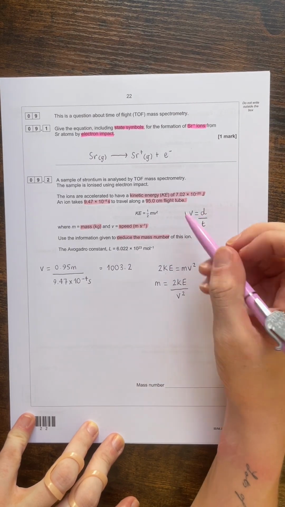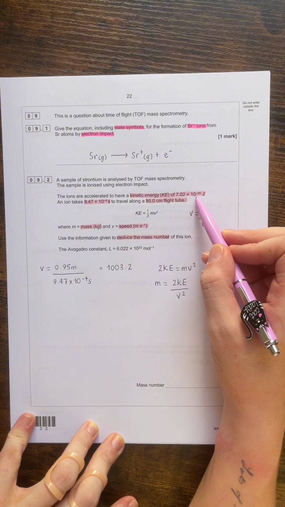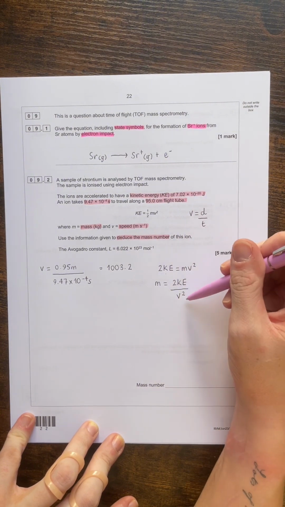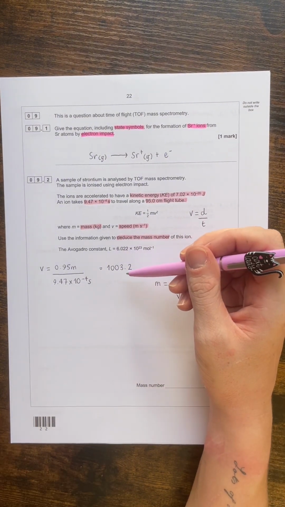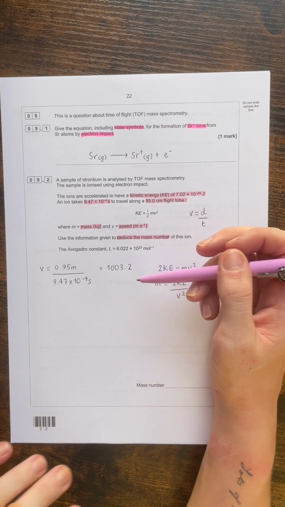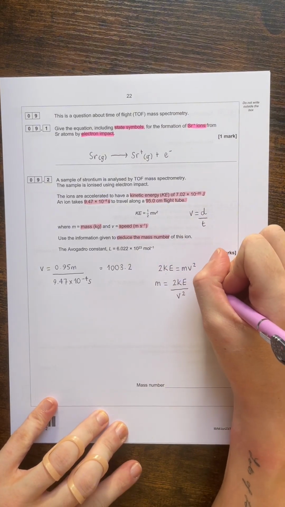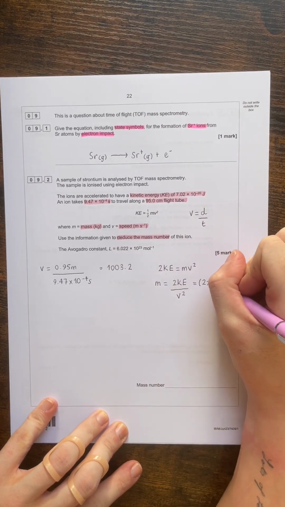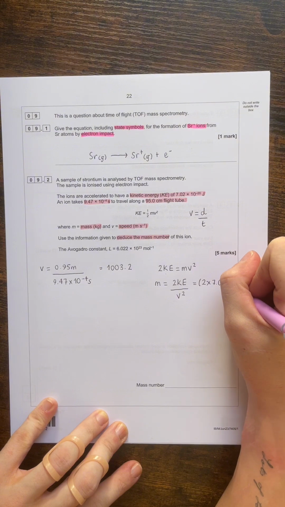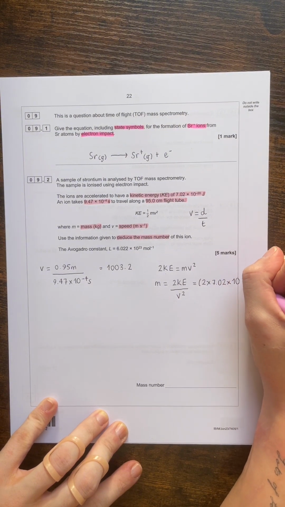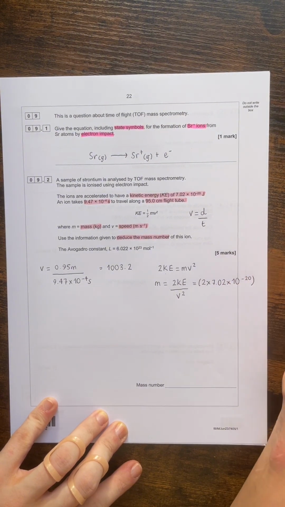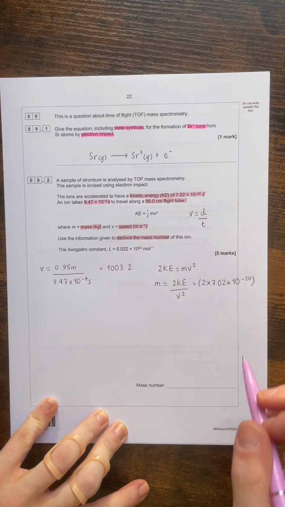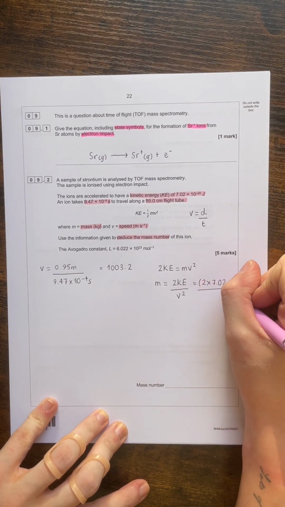So 2 lots of 7.02 times 10 to the minus 20 divided by the velocity that we just worked out, squared. So let me just pop that down. I think I'm going to go off the page. Whoops. Please make sure you don't do that in your exam, because they can't guarantee that that will scan properly.